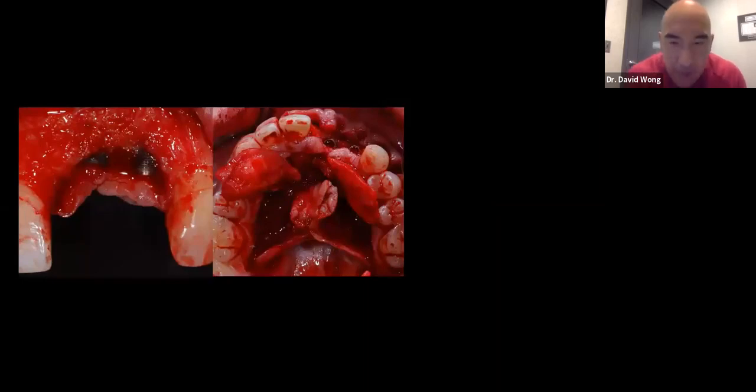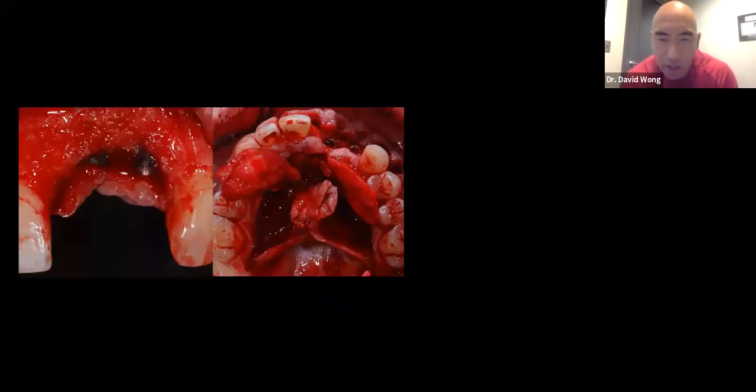Here's our VIP CT grafts. Now, because there's 2 implants, I chose 2 teeth. I didn't have to probably, but I wanted to get as much thickness out of this as I could. So we harvested 2 grafts, 1 on each side of the palate.